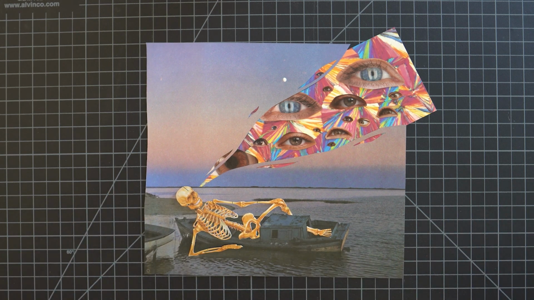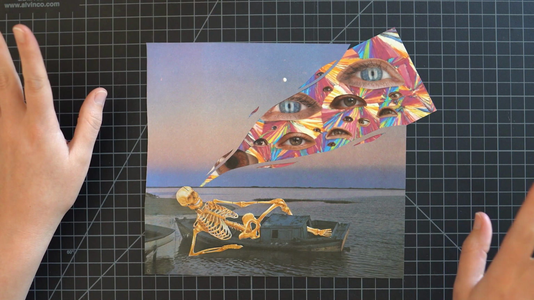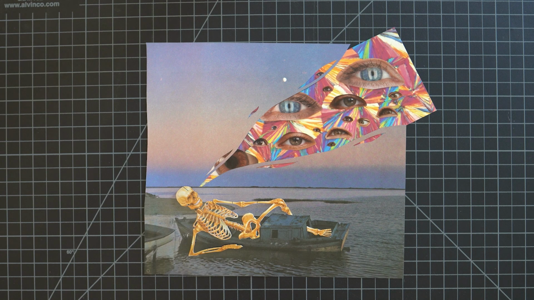All right, I think that we are done. Wow, I love it. This is kind of what I had in my head. Last thing to do is to glue everything together and trim up the edges a little bit. I love how funky this looks. It's super, super silly.